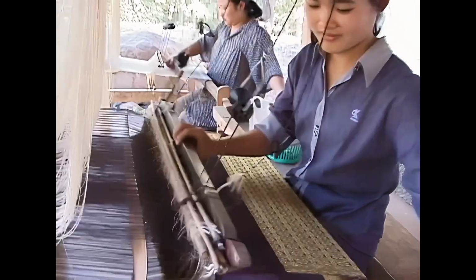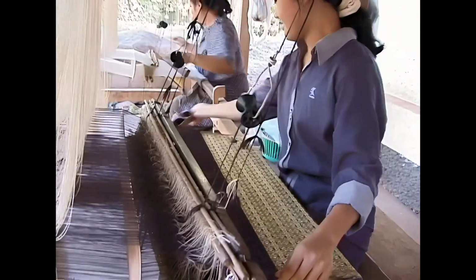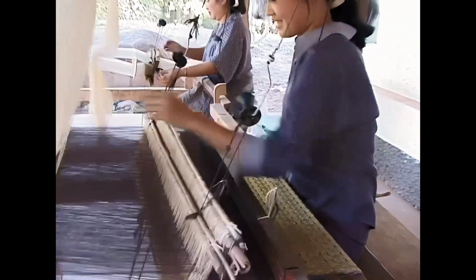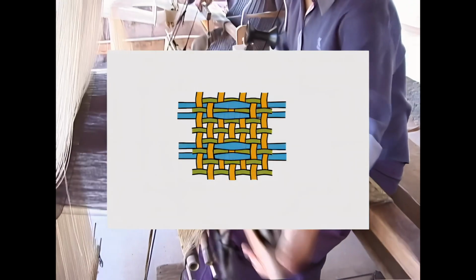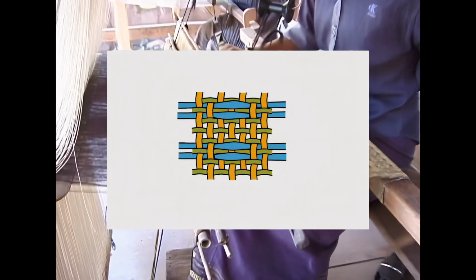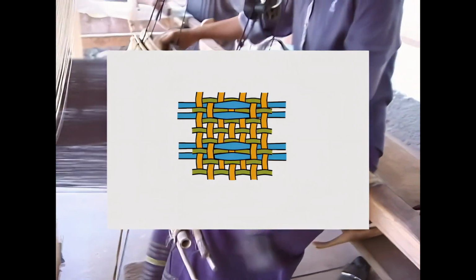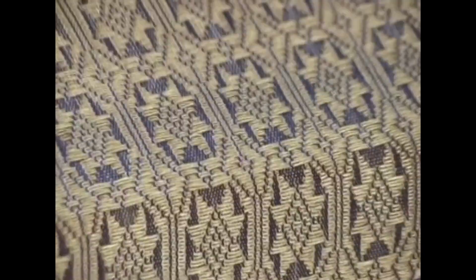In Laos, the weavers utilize a continuous supplementary weft. The supplemental threads extend from selvage to selvage. Here, the golden supplemental weft threads may clearly be seen.